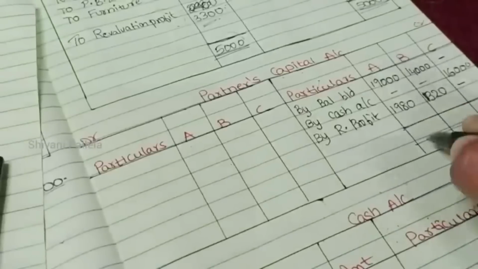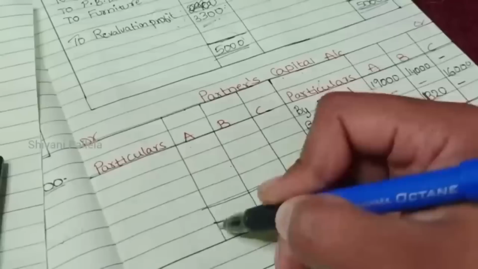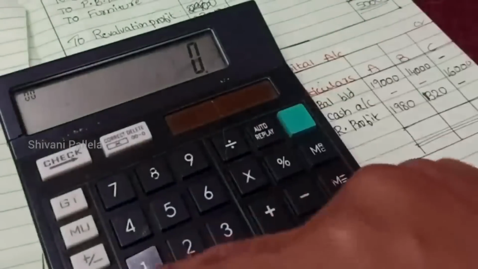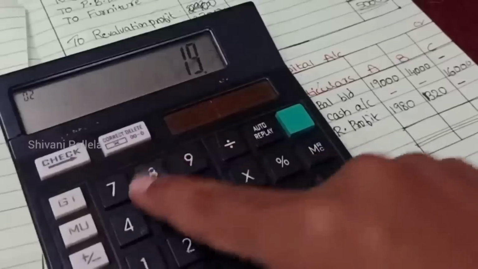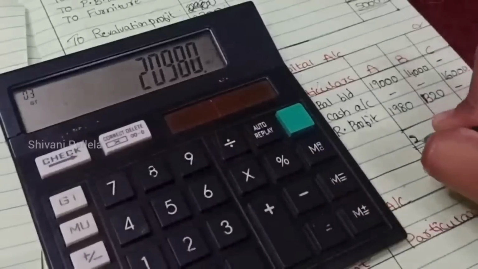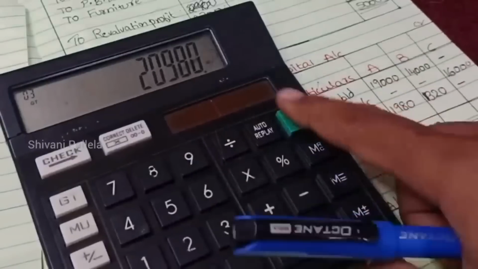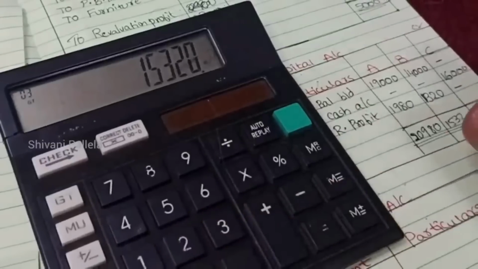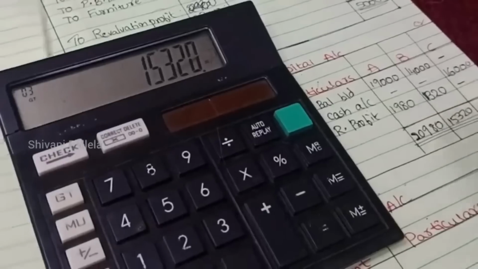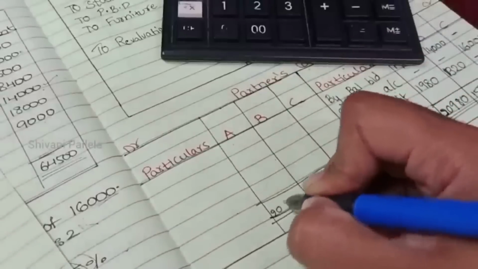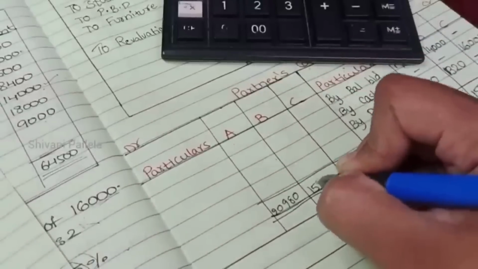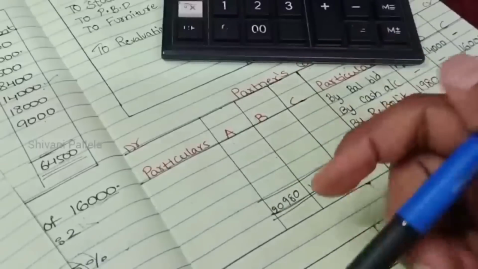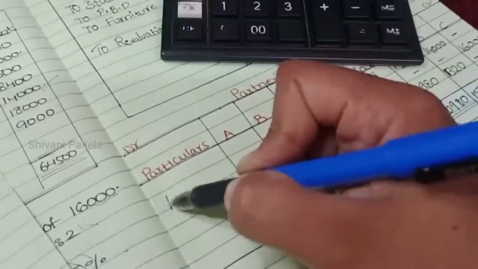Of course, credit is giving the highest number of values. For A: 19,000 plus 1,980 is 20,980. For B: 14,000 plus 1,320 is 15,320, and C's is 16,000. We just need to tally it. So 20,980, 15,320, and 16,000. Now we need to carry down this balance. Balance brought down, and here we need to carry it down.